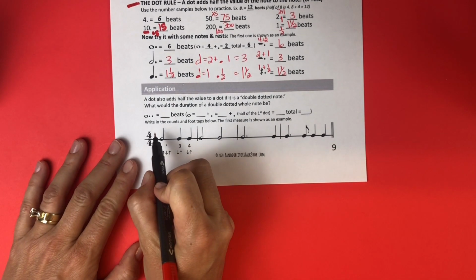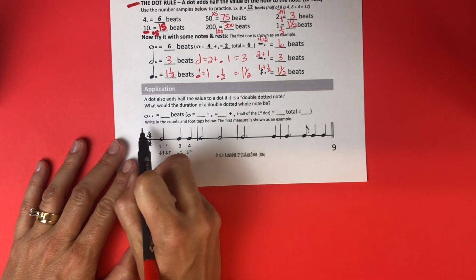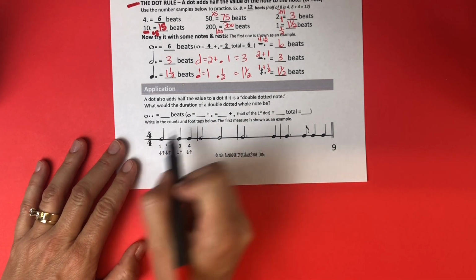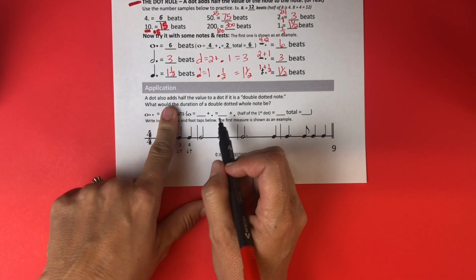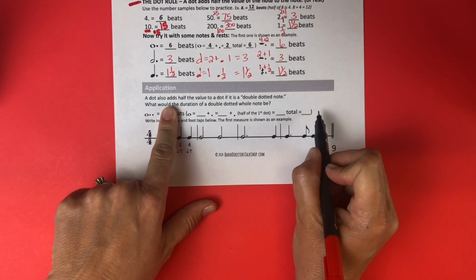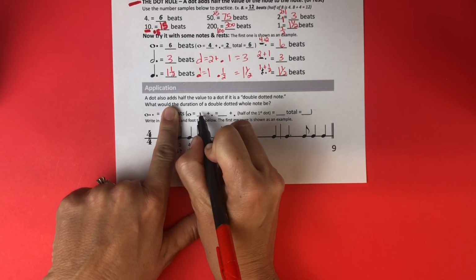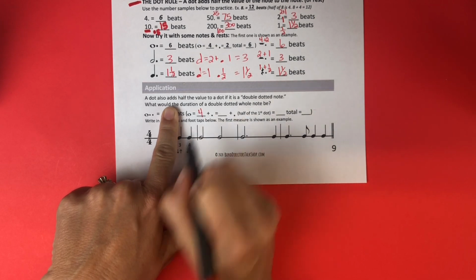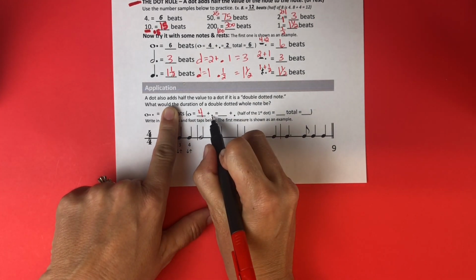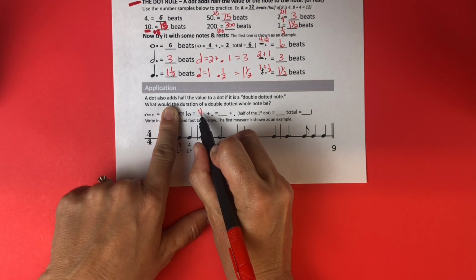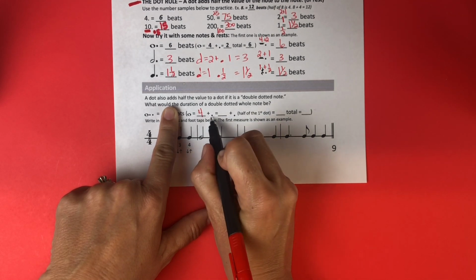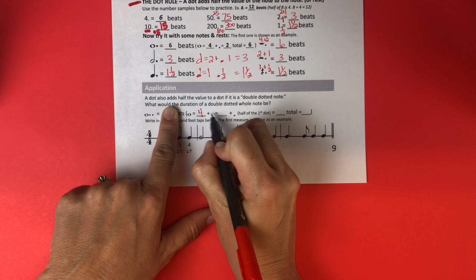So here we're going to walk through that. What would the duration of a double dotted whole note be? We'll come back to this, leave that blank. Here's where we're going to work it out. A whole note is equal to how many beats? 4 beats. The dot is worth half of 4 because it comes right after the whole note. So it's worth half of the whole note. What's half of 4?